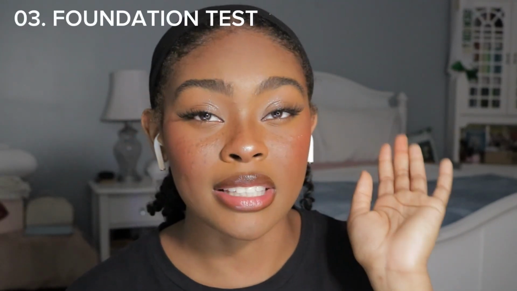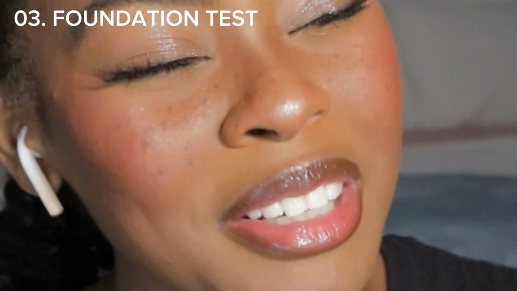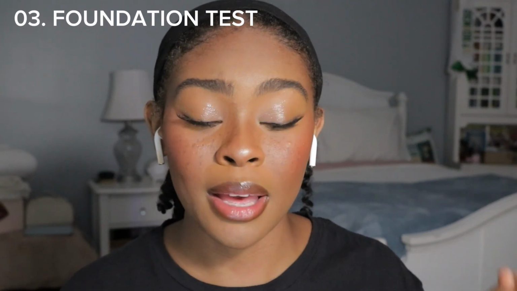Third test that I will be mentioning is the foundation test. I think this is a bit more reliable, but maybe not. I have mixed opinions about this one because you have to rely on the brands marking the undertones correctly.